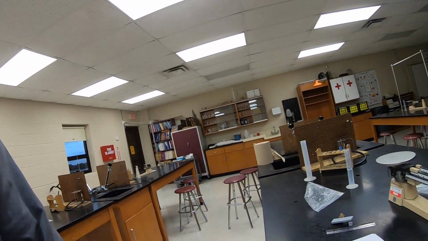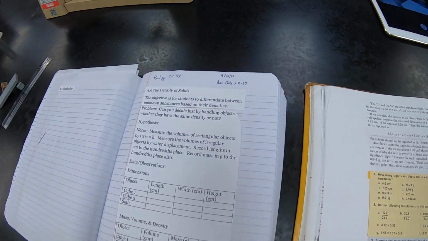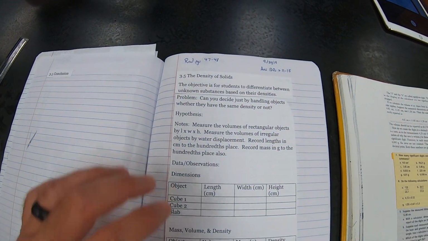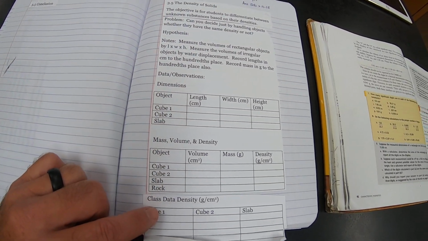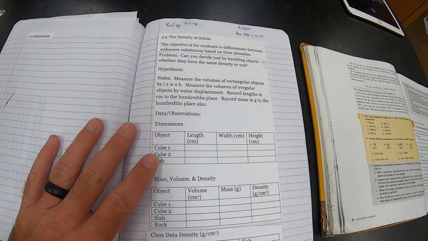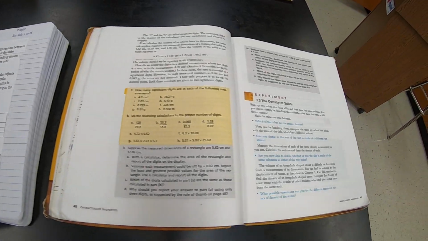This lab is called the density of solids. So this is what you should have in your comp book. There are two tables down here. There's a third table we're not going to put in there. And this is all attached on Canvas. This is the stuff from the textbook.